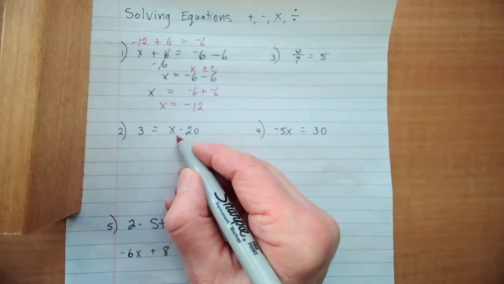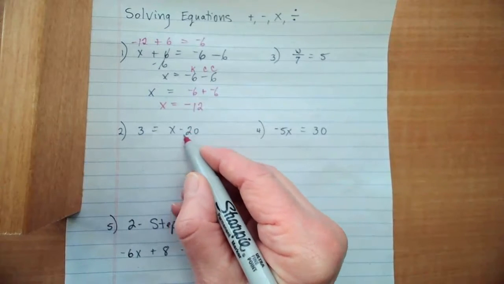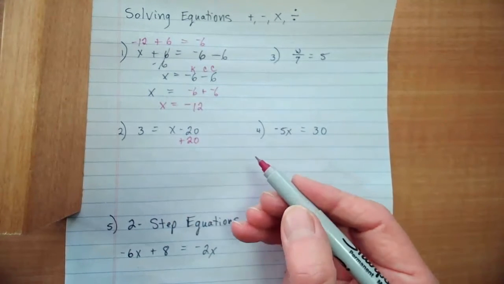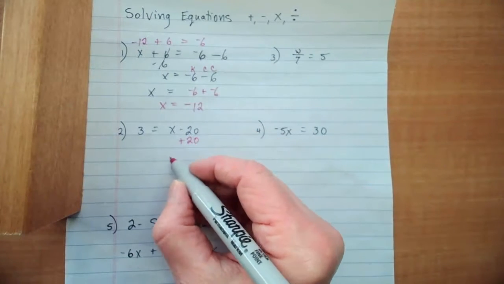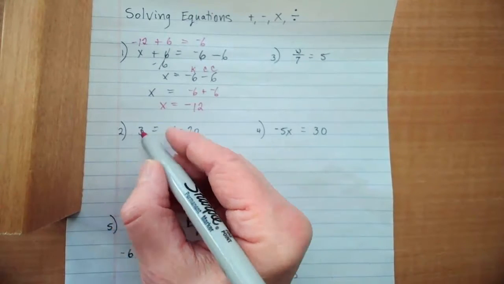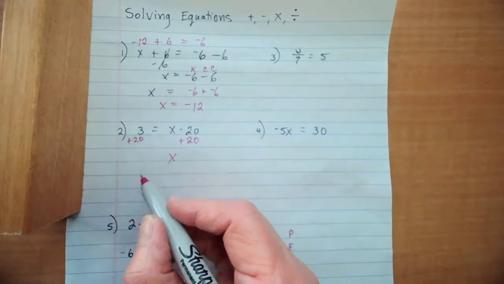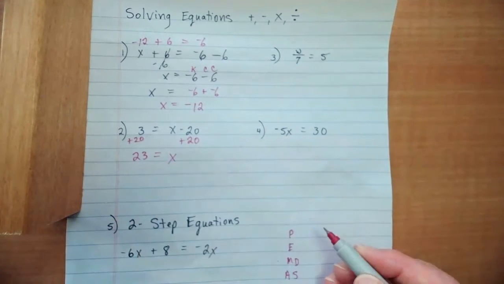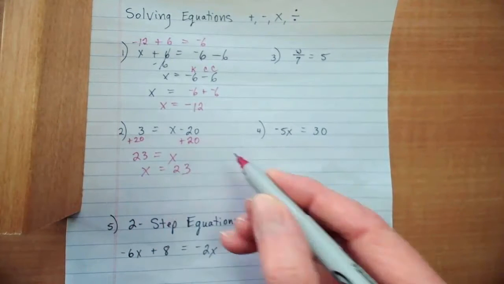So in order to do that, I want to get it by itself. In order to do that, I have to do the opposite of subtracting a 20. Well, the opposite of that is adding a 20. Negative 20, positive 20 cancel out, and so it's x minus 0, or x. And then I bring that 20 over here. So I have 20 plus 3. Well, that becomes 23. 23 equals x, or I can say x equals 23.